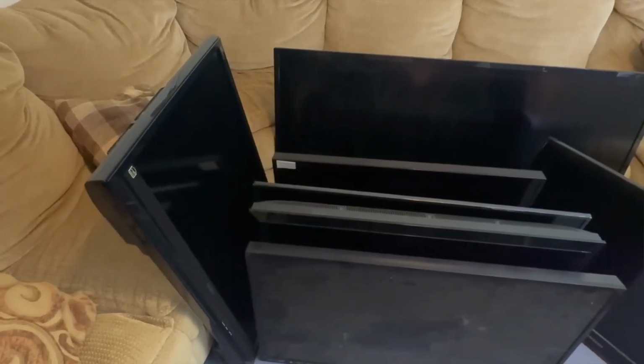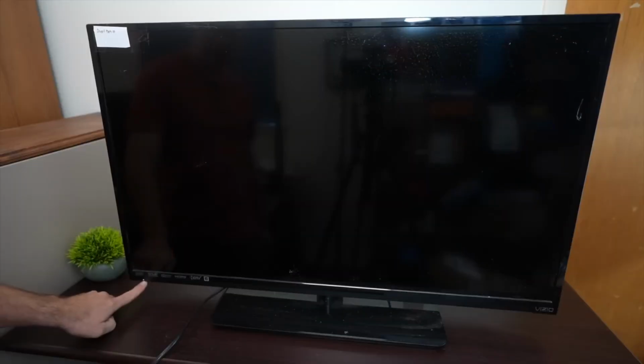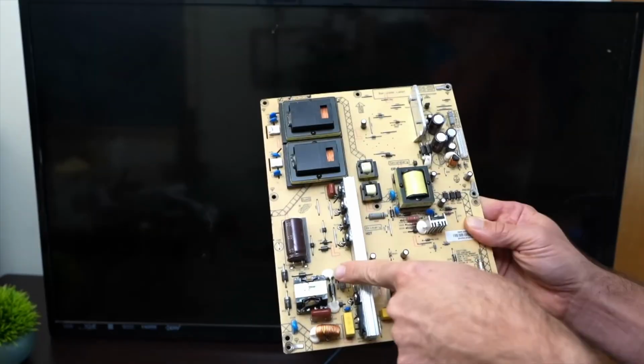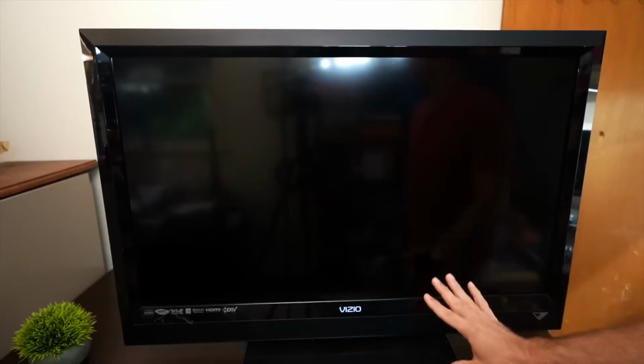Another common issue, particularly with older Samsung TVs, is the TV not responding to buttons or having no standby light. This is often caused by faulty capacitors on the power supply board. It's a well-known issue and a good starting point for your diagnosis.